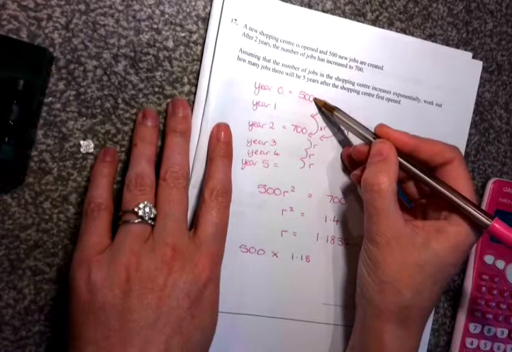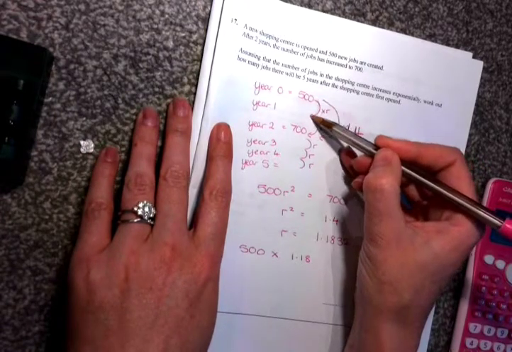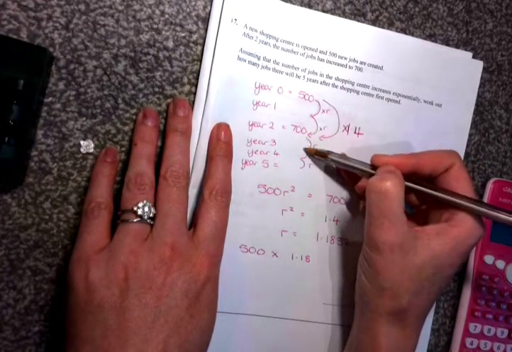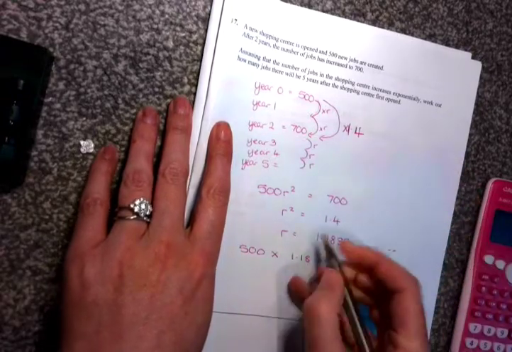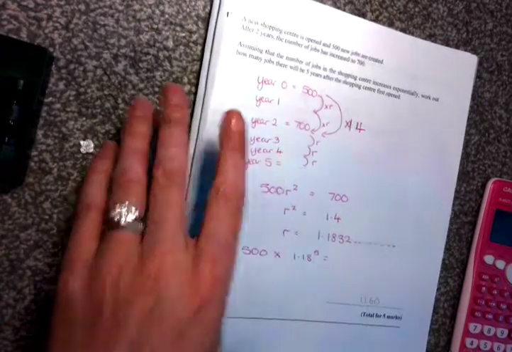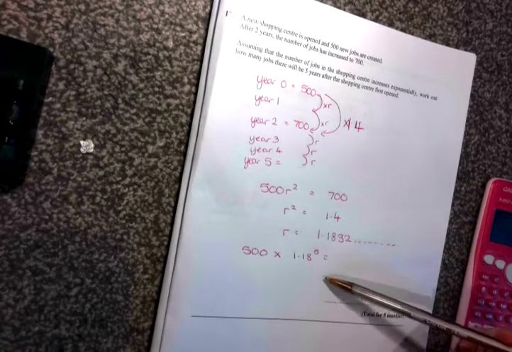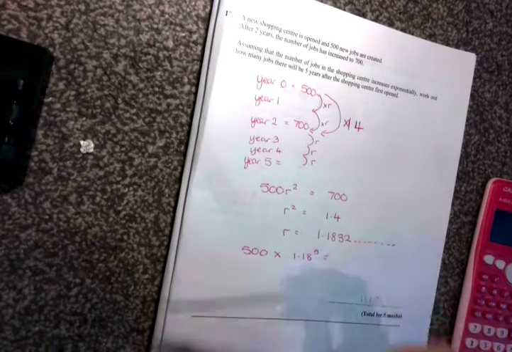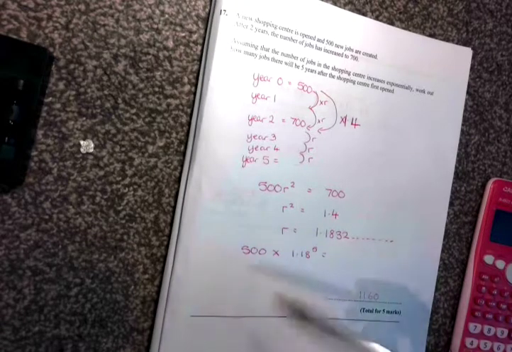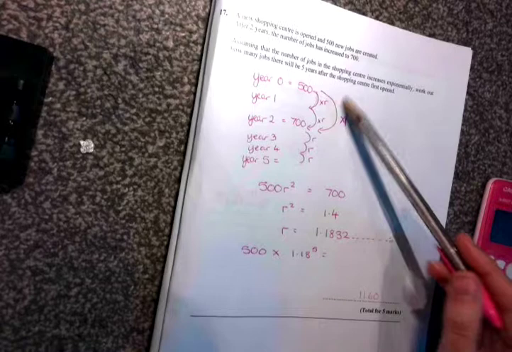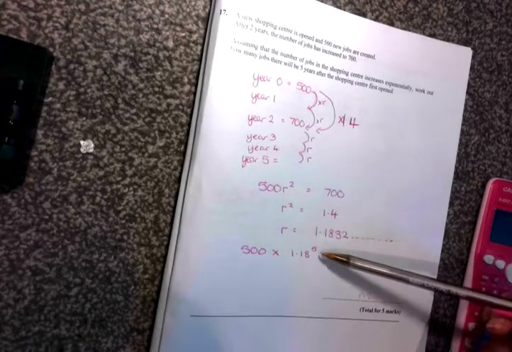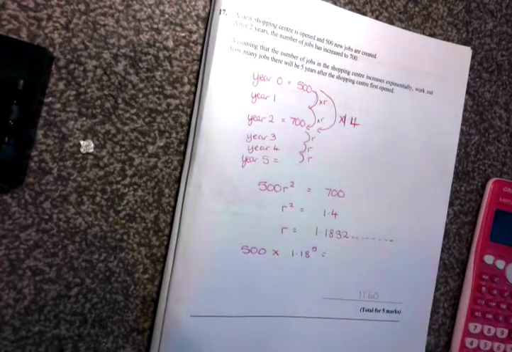So to move from the beginning, I've multiplied by r 1, 2, 3, 4, 5 times. Remember, it's not always the year that you're in that you're doing the multiplier at, because sometimes questions start with, in year 1, this is the number. So just be really careful and double check that you're using the correct power.